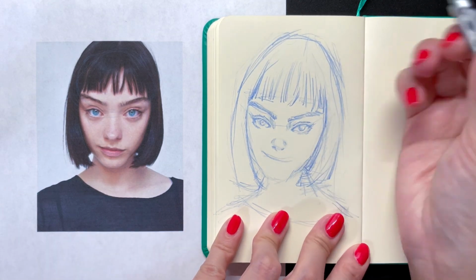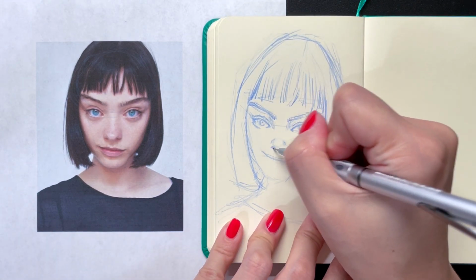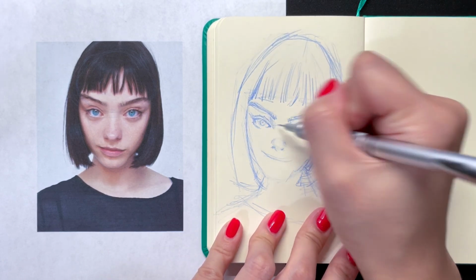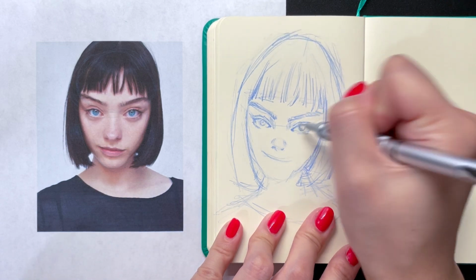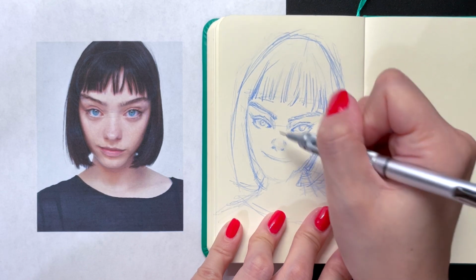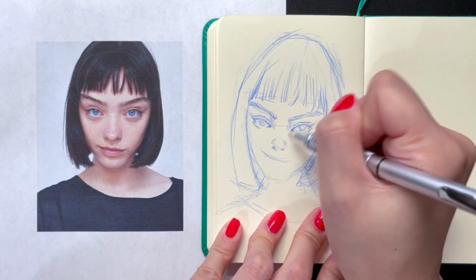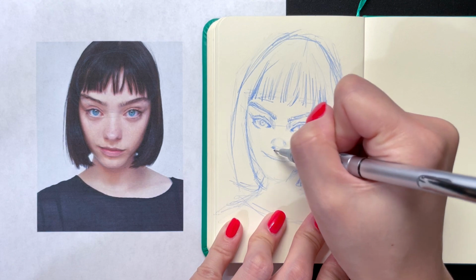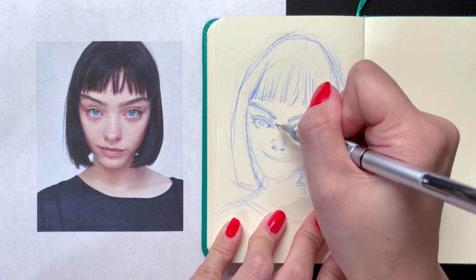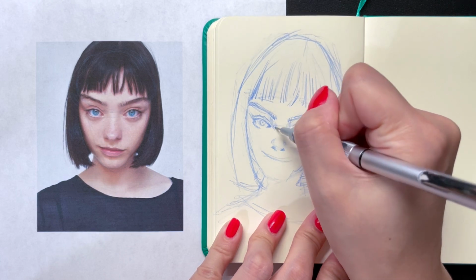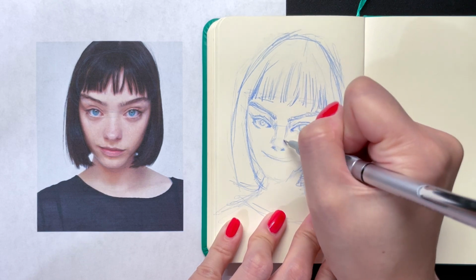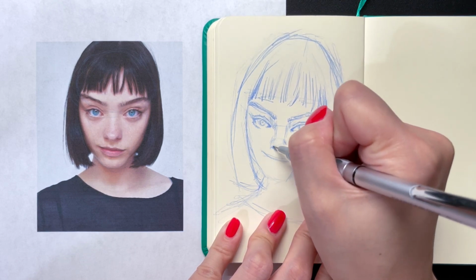So one of the things I like to make sure of is these are the key points, right? Where the eyes meet, these two points and these two points, and the relationship between them, the distance and the shape, is usually pretty key to capturing the likeness of a portrait.